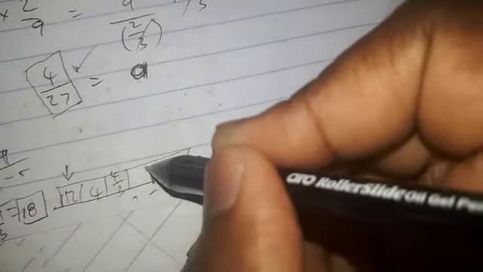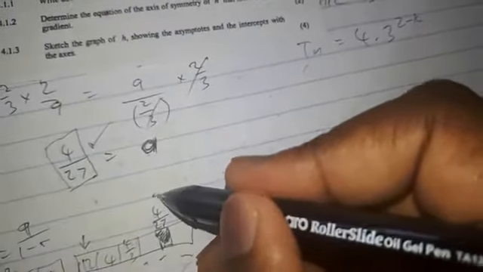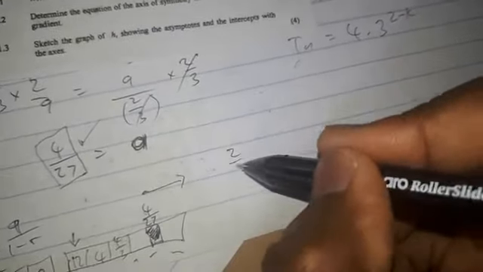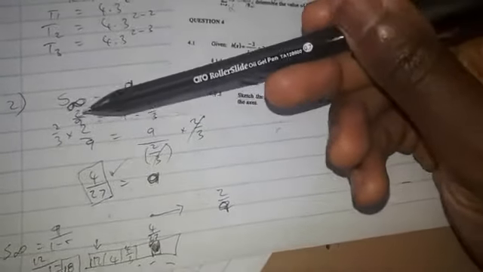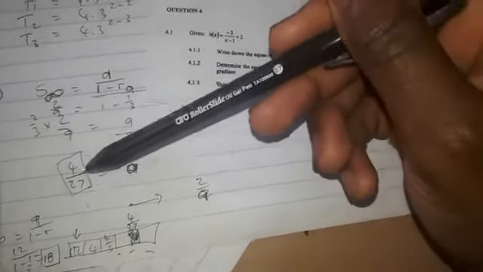With the scenario they're talking about, you're starting somewhere along the lines inside your sequence, at this number, which is 4 over 27. So if you start from 4 over 27 going to infinity, our sum to infinity is 2 over 9. That's what we have gathered so far. This 4 over 27 is where we are starting if our sum to infinity is going to be 2 over 9. We're starting from a specific value, and that specific value is here.